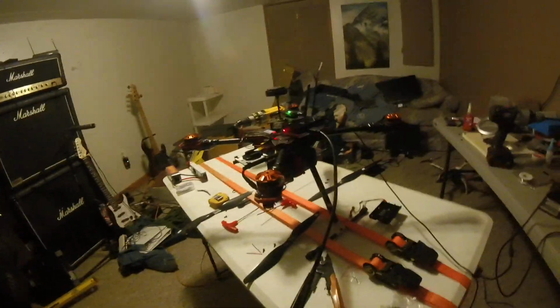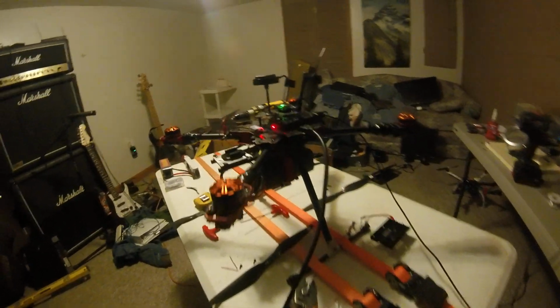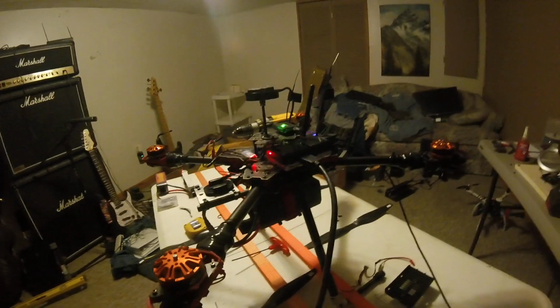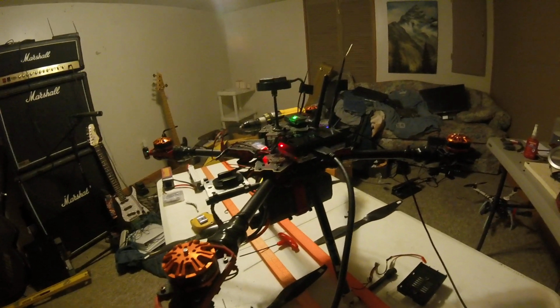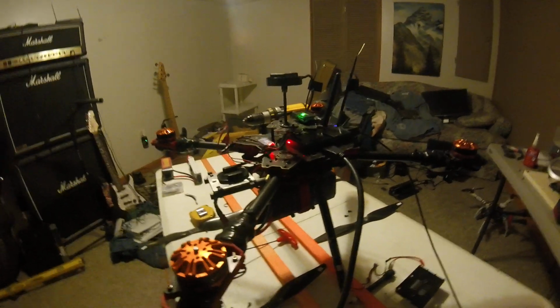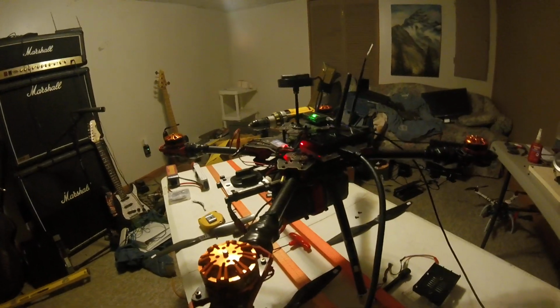Okay, so the drone's all hooked up. It's strapped to the table because I had the props on it. And there's the Pi right there. Everything's plugged in and ready to go. We don't really need the monitor plugged into it or the keyboard because we're going to SSH to operate the Python script.